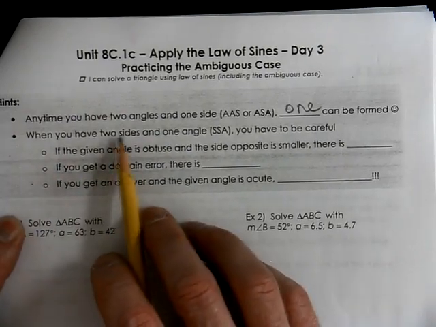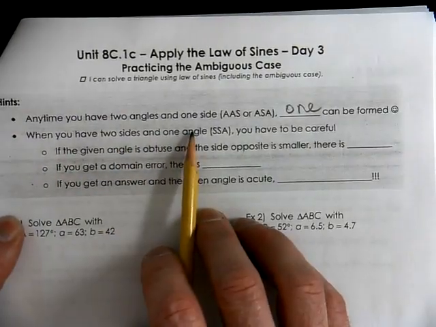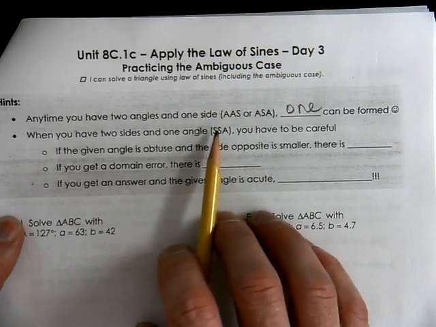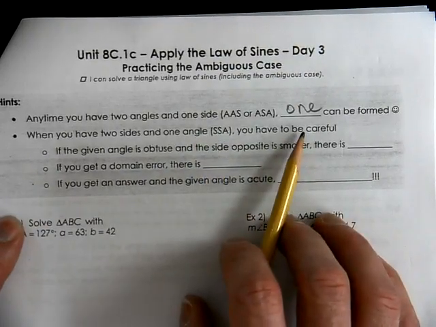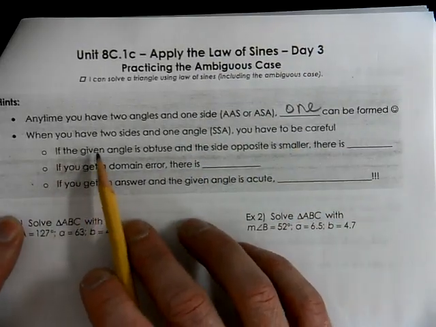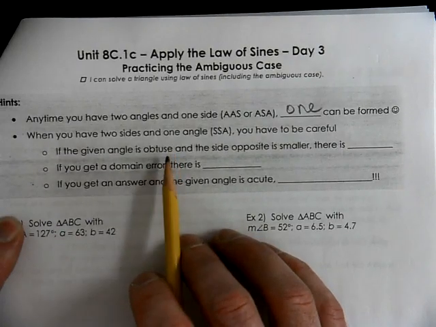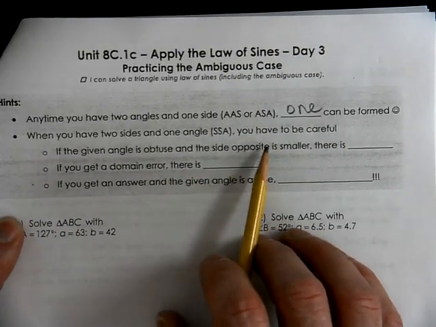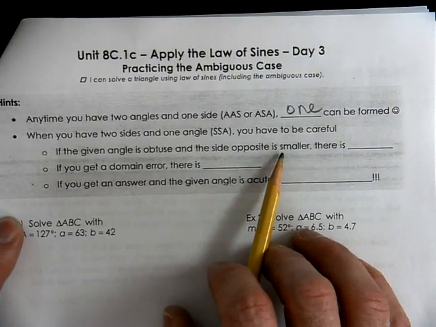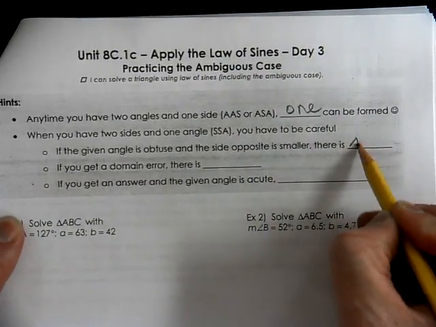When you have two sides and one angle, the non-included angle, we have to be careful. If the given angle is obtuse and the side opposite is smaller, then there is no triangle.